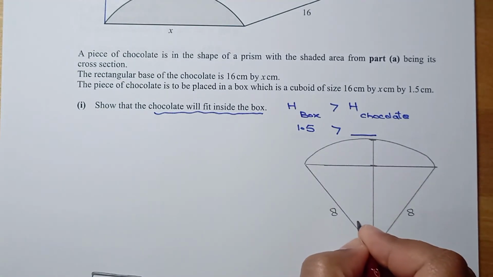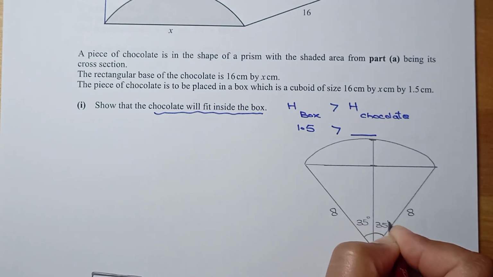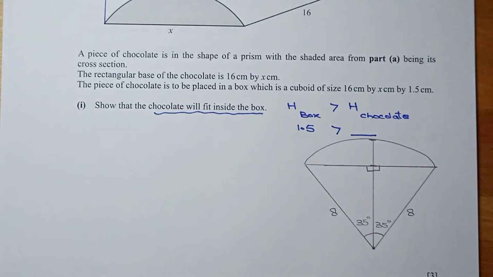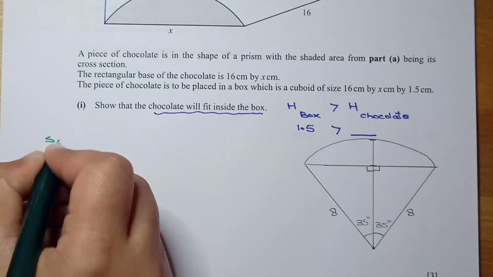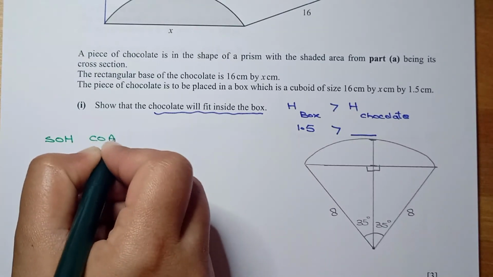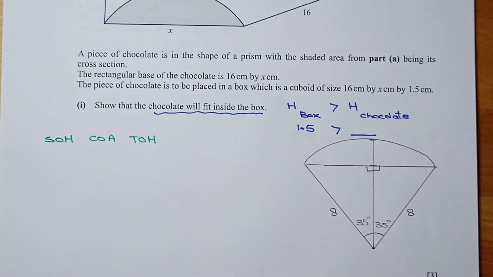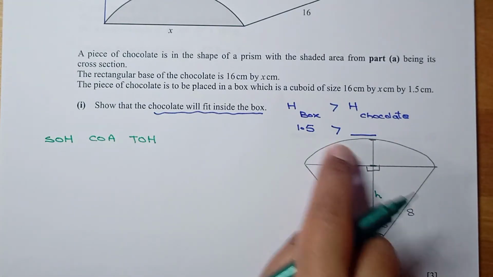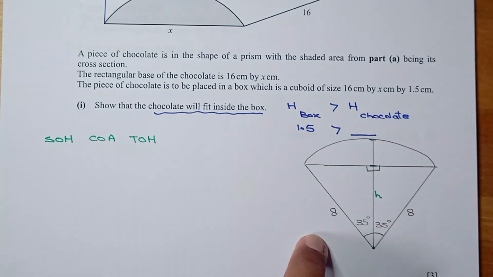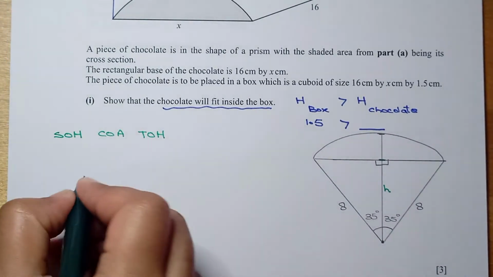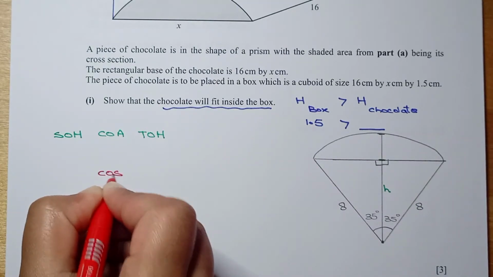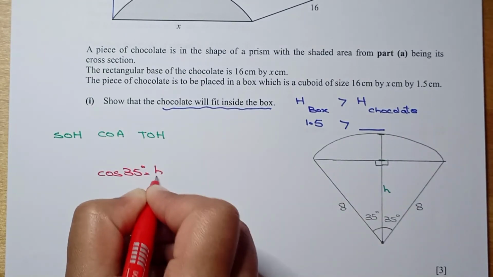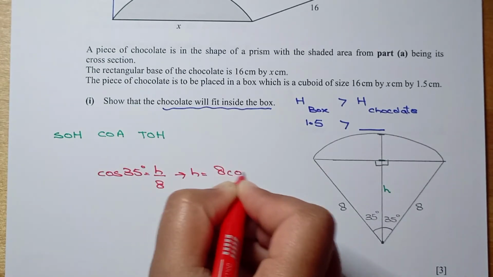So the total angle is 70, so half of 70 is 35 and 35. So these two angles are 35 and 35, and this is a right angle again, so we can use SOHCAHTOA. So let's see which trigonometric ratio. We need to find basically this height from this point to this, let's say h. So we have the angle, this is opposite, this is adjacent, this is hypotenuse. We need to find adjacent, and the hypotenuse is given to us, so we need to use the ratio for cosine. So cos of 35 degrees is equal to adjacent over hypotenuse, that is h over 8. So from here h is equal to 8 cos 35, right?